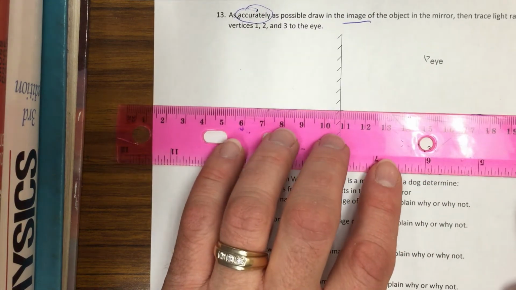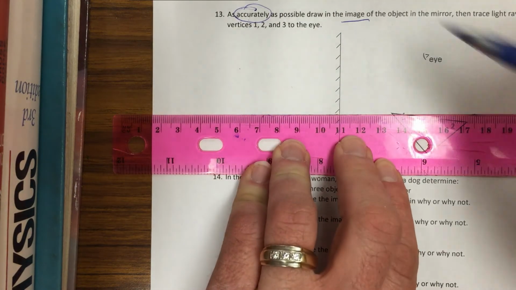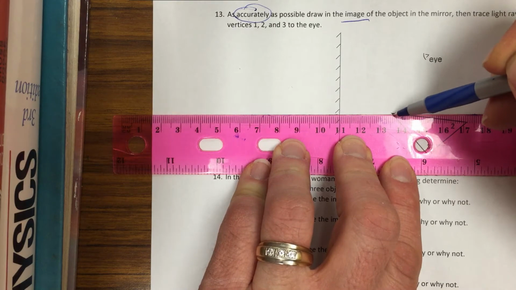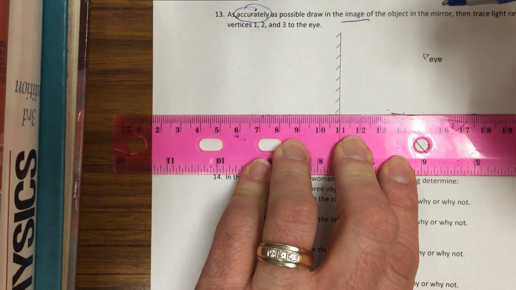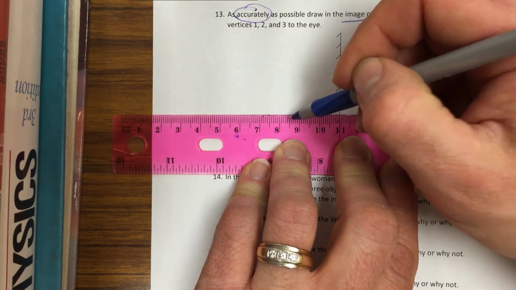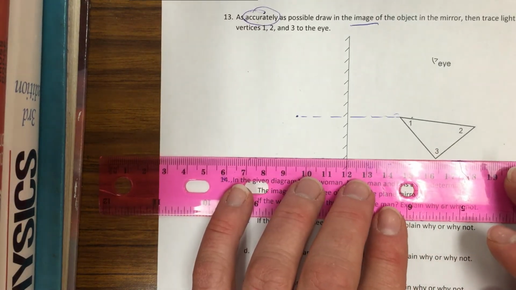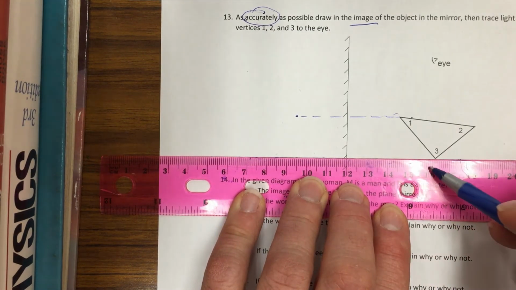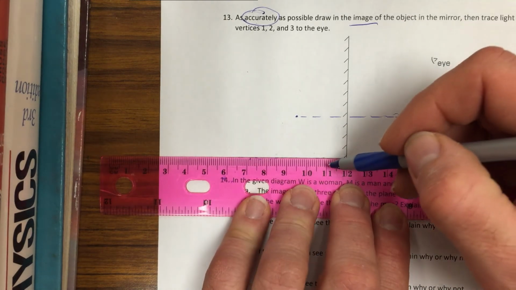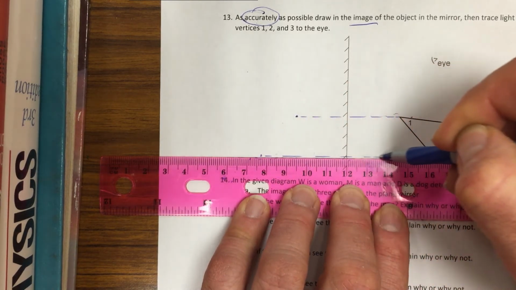So we're going to put our ruler on here. We're going to get it perpendicular to the mirror. We're going to slide it up to our vertice number 1. And I'm going to count 1, 2, 2.5. I'm going to count on this side 1, 2.5. 1, 2.5, make a dot. And I'm going to connect the two with a dashed line just to show that I'm doing things right. And that's my number 1. I'm going to do the same thing down here with my number 2. I'm going to get it on the ruler. Actually, this is number 3. I'm going to do 1, 2, 3, 4.3. And I'm going to do 1, 2, 3, 4.3, make a dot, and connect those two with a dashed line.